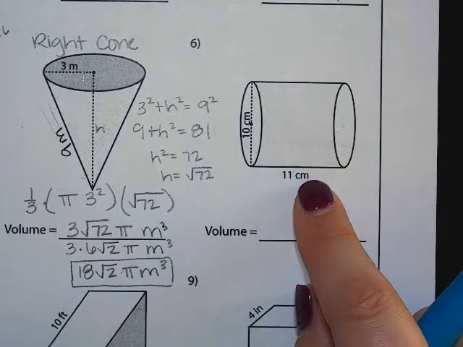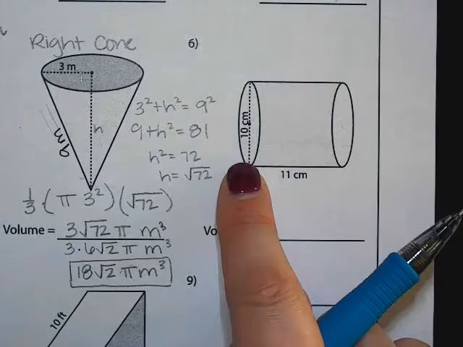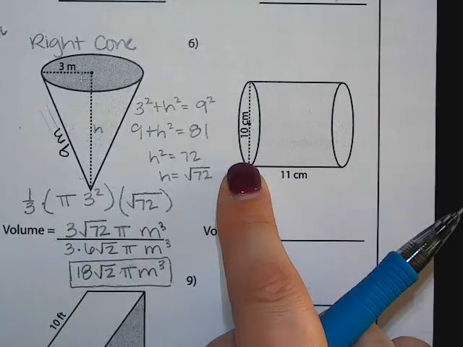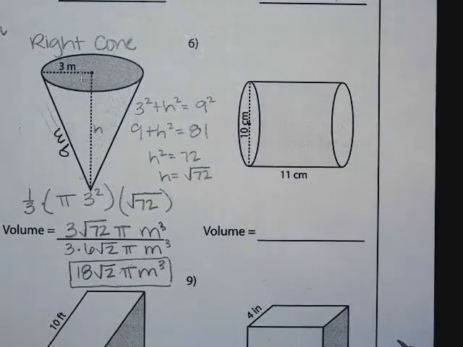All right, so this is a cylinder. This time they didn't give us the radius, they gave us the diameter. I can tell because the dotted line goes all the way across the circle. But your radius would just be 5. So be careful to watch out for that. Don't automatically use the number. Think if it's a radius or diameter.